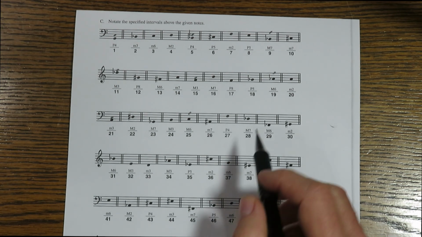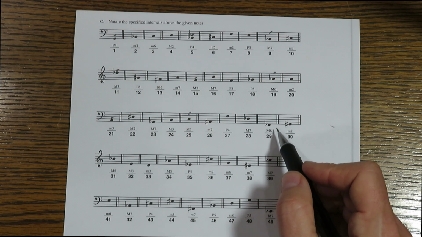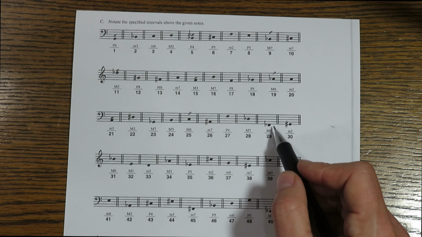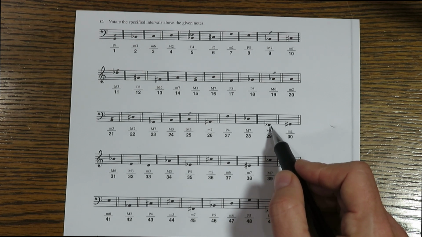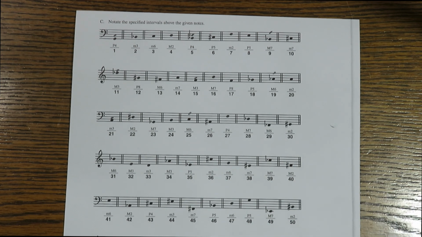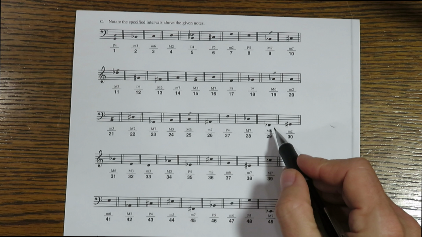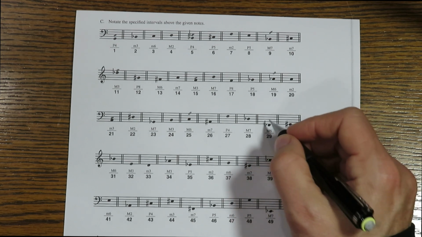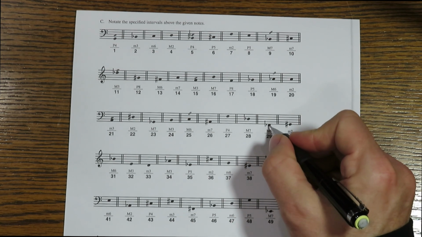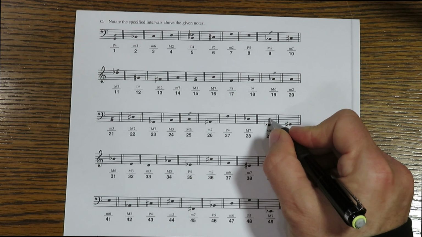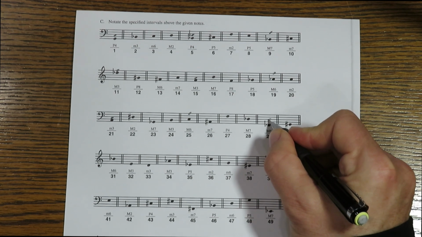Okay. So number 29, major sixth. Ooh, what's this? An F flat. Okay. So let's not worry about the accidental now. Let's just get the sixth above it. So F, A, C, fifth. There's our D.